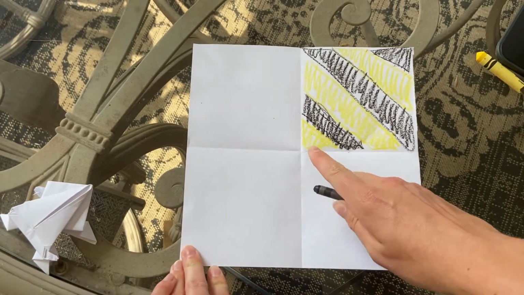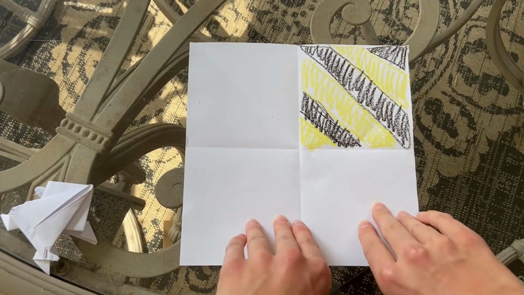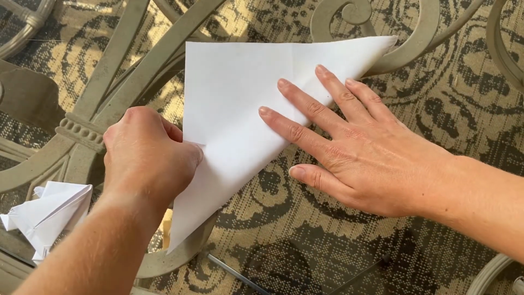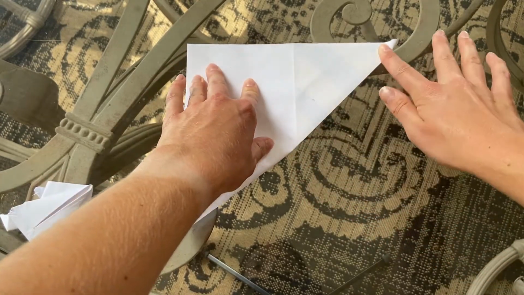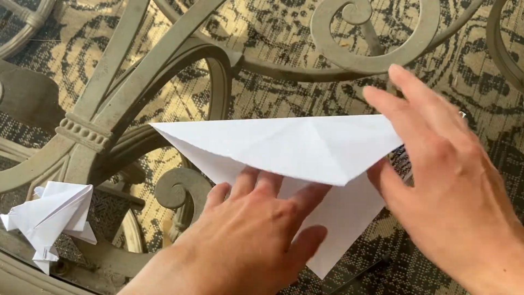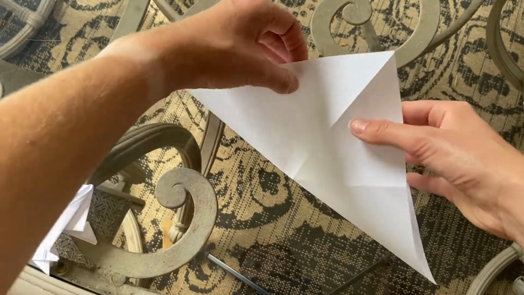There we go. There are my yellow and black stripes. So now what we're going to do is we're going to fold it diagonally and make a triangle. And then we're going to open it up again and do the same thing the other way.